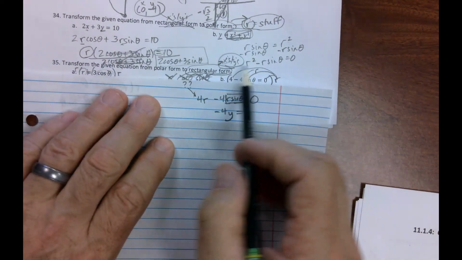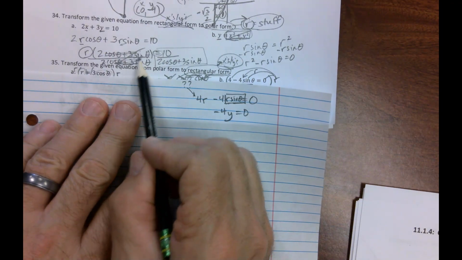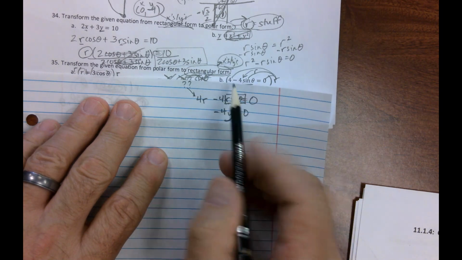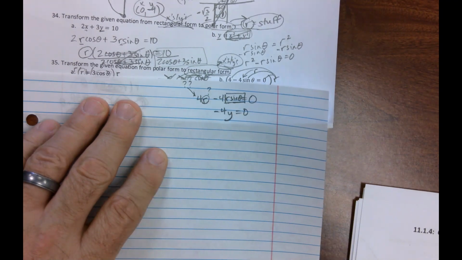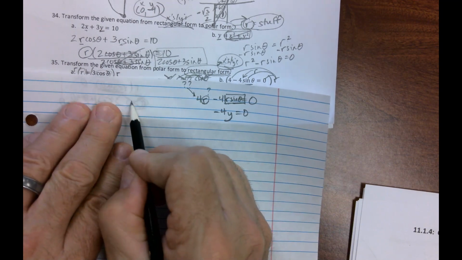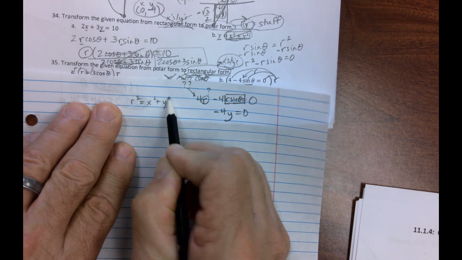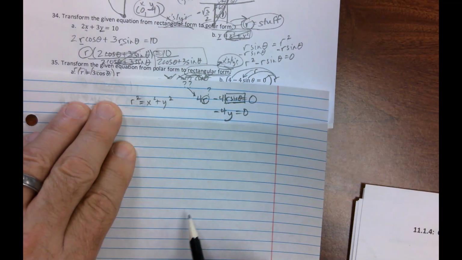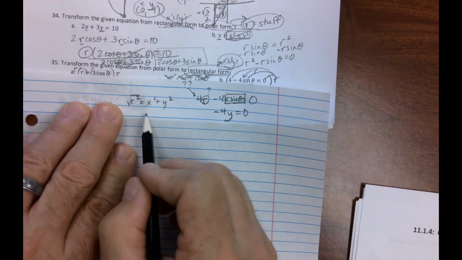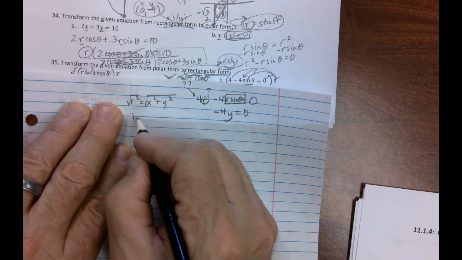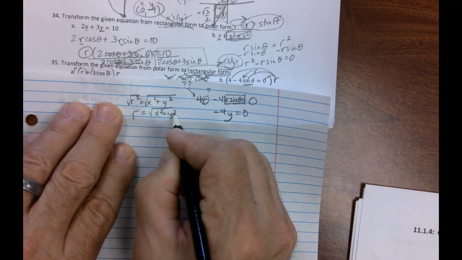Now remember, we're not solving for anything. We're just transforming one equation into another equation. So we go, well, wait a minute. What do I do with that? Well, there's a little twist. Remember, r squared equals x squared plus y squared. We're in this whole game of substitution. How can we find r? Well, if we take the square root of that side, take the square root of that side, we get r equals the square root of x squared plus y squared.